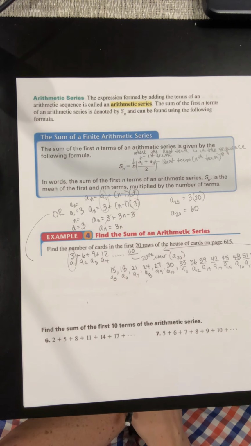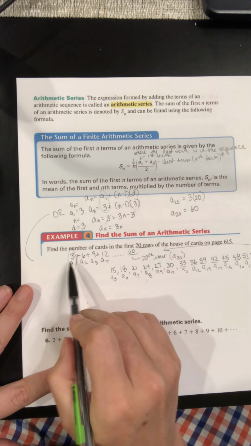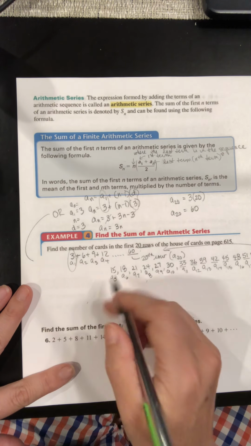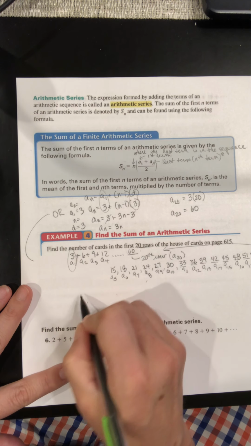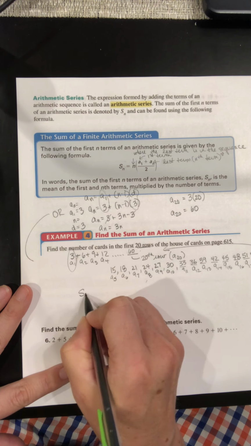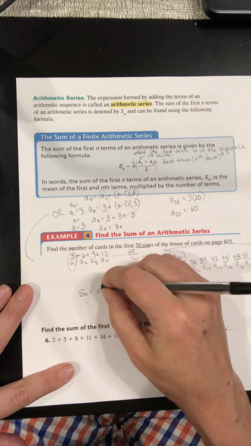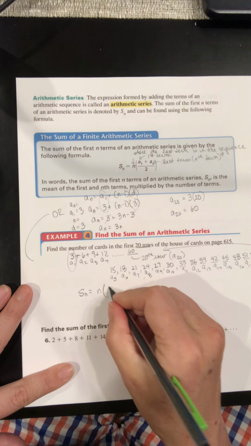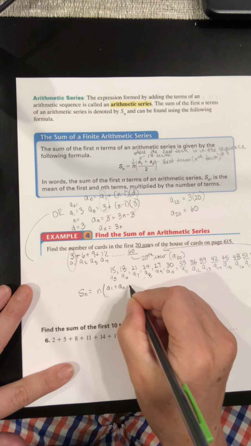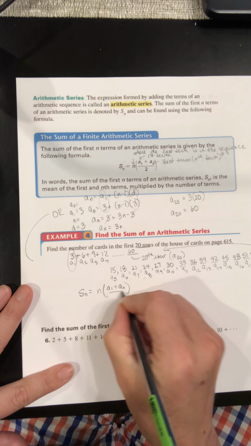But it's up to you, all right? Then we use our formula, right? Because it's kind of annoying to plug all these in. The formula is actually faster, okay? So the formula is S sub n, I'm just copying it from here, equals n times a1 plus an, and then divide by 2.